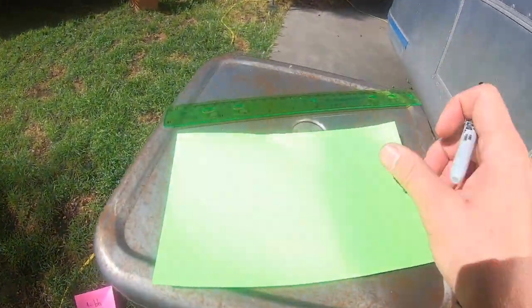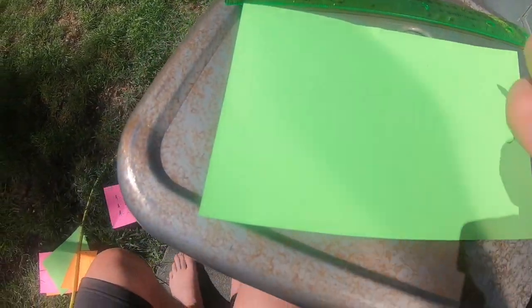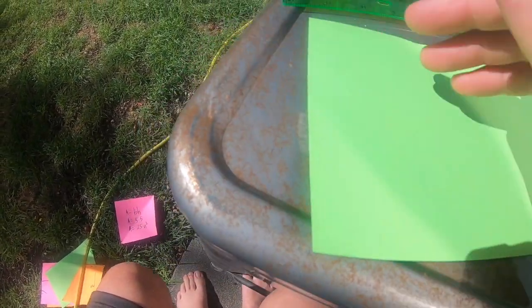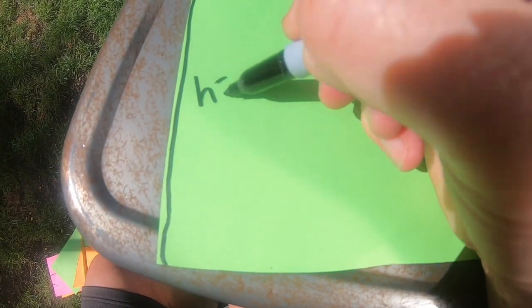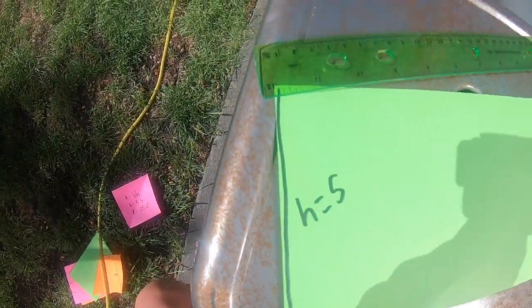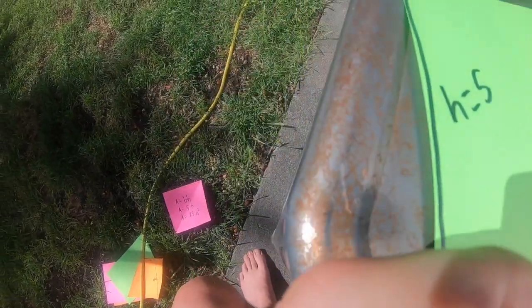Let's go to our next shape here. I already measured this one. It's a 5 by 8. And this side here is our height. And our height equals 5. And the base down here is... base is 8 inches.